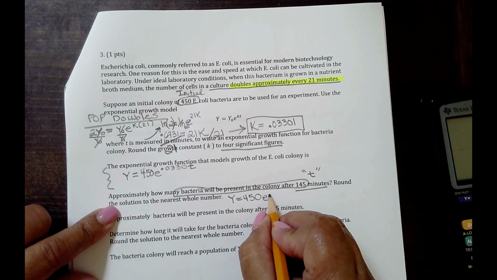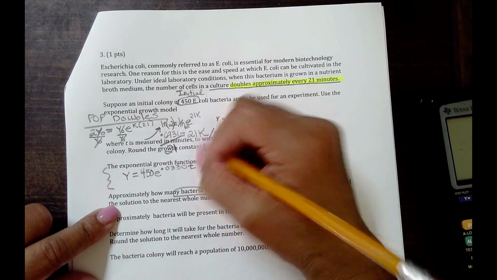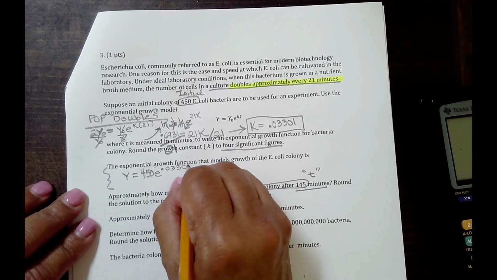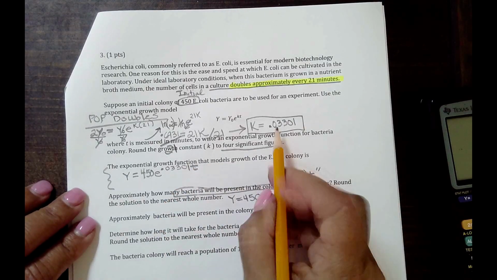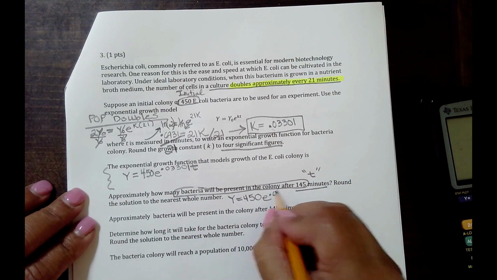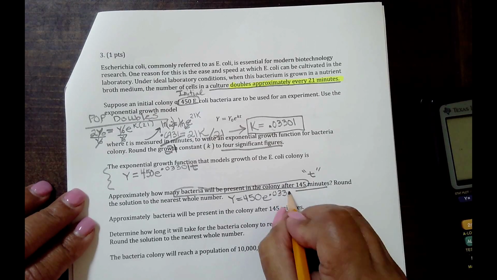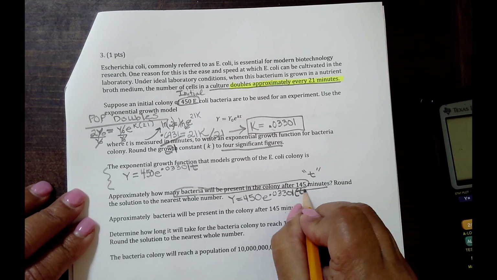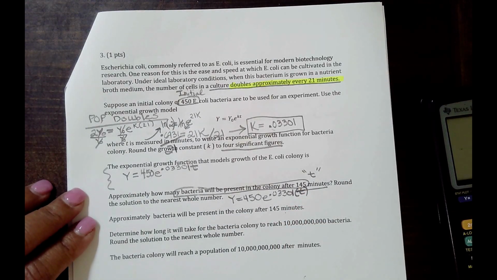And we come in here and we go, so like this whole thing, 0.03301 times t.